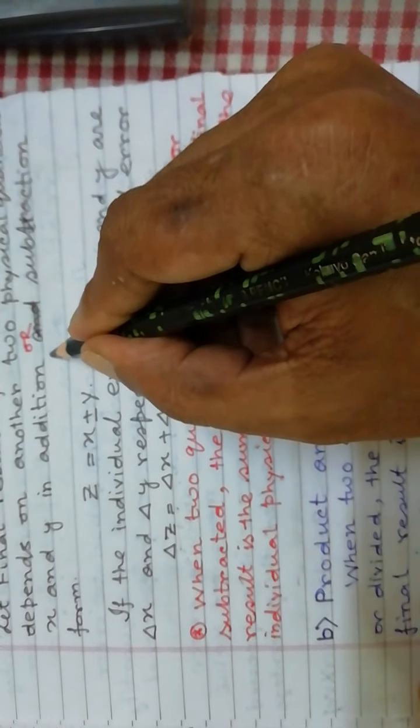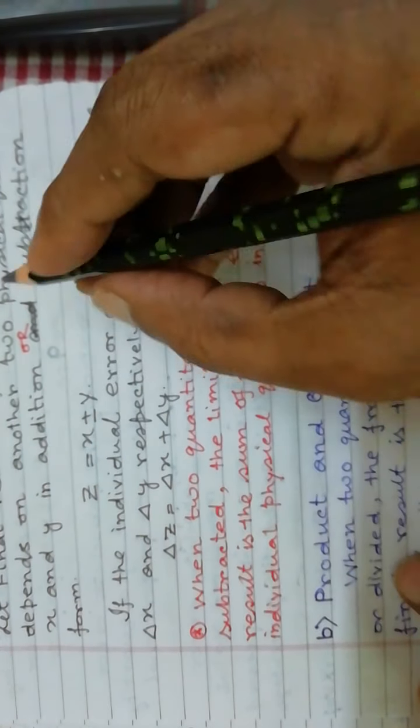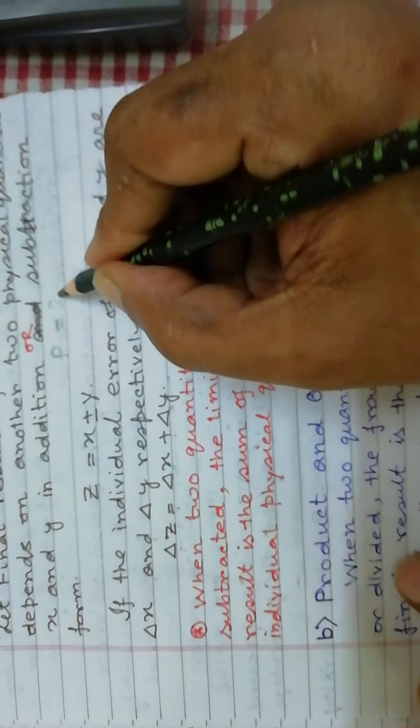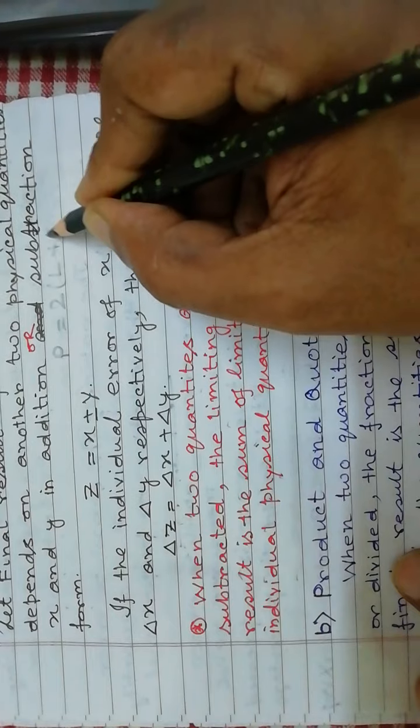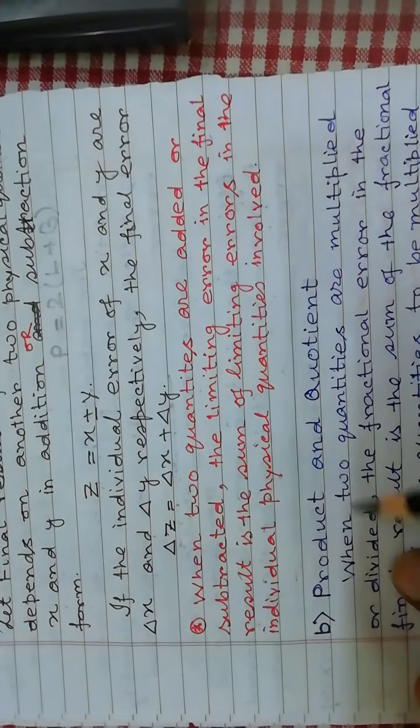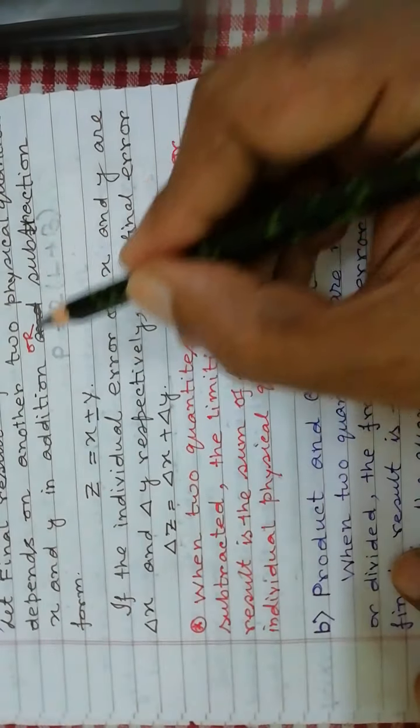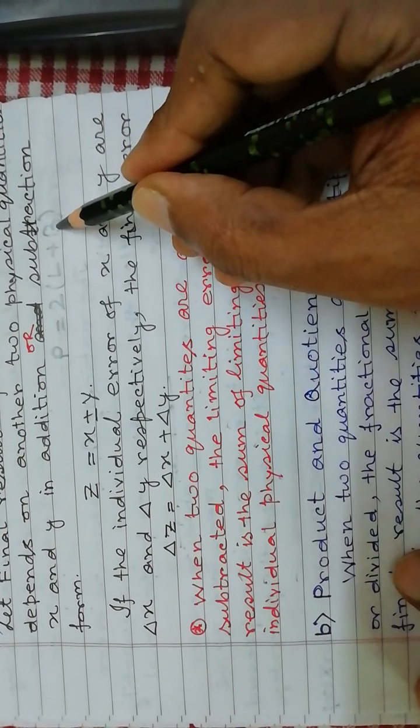Now take one example. Say perimeter of the rectangle. It is equal to 2 into length plus breadth, we know them. So to get the perimeter, you must measure length and breadth.